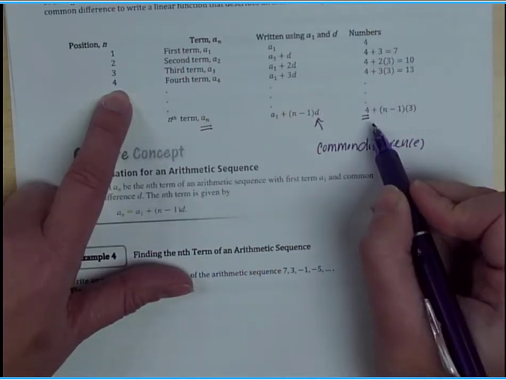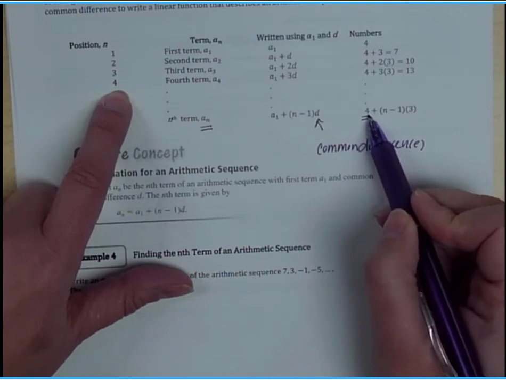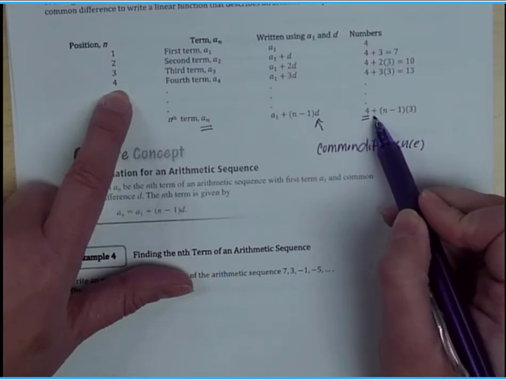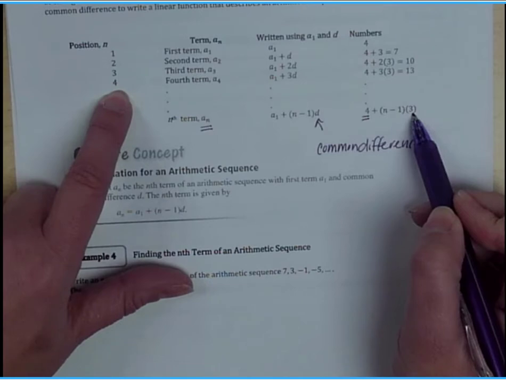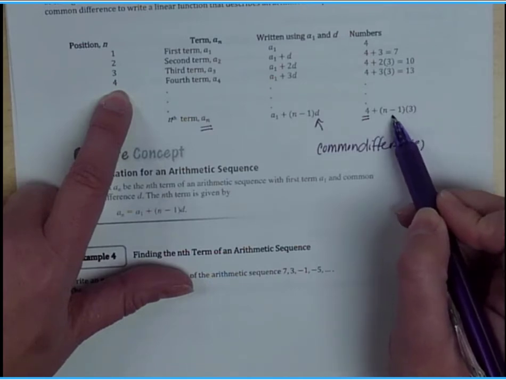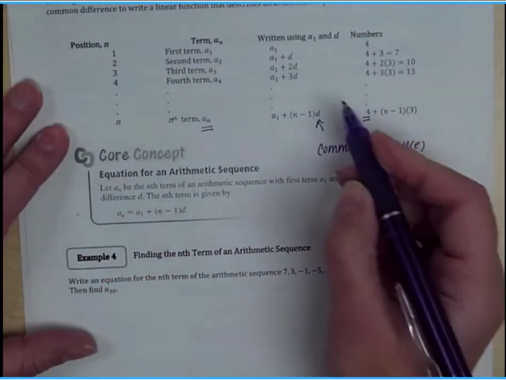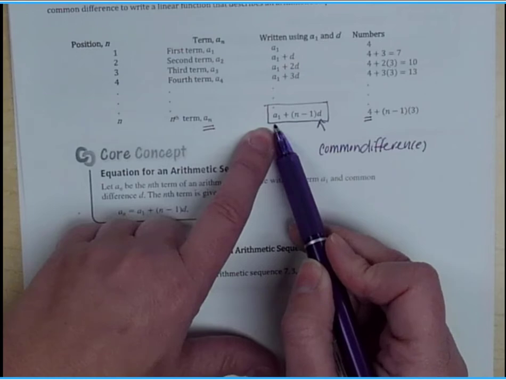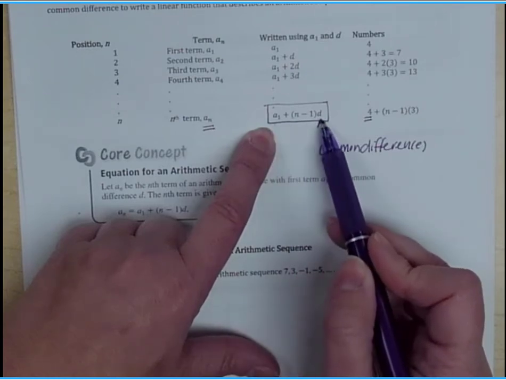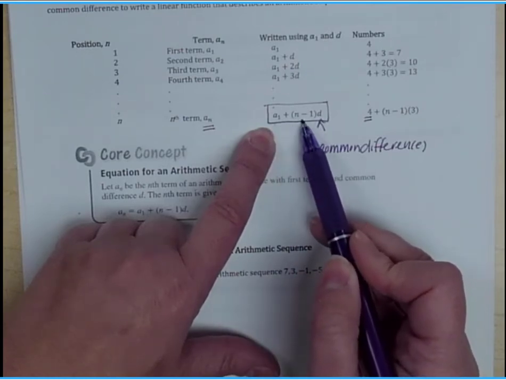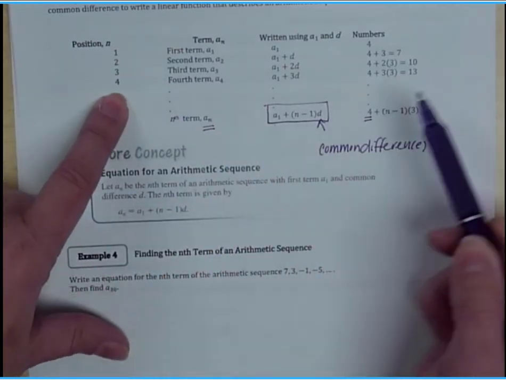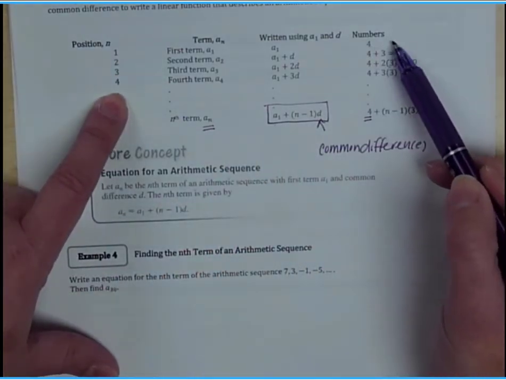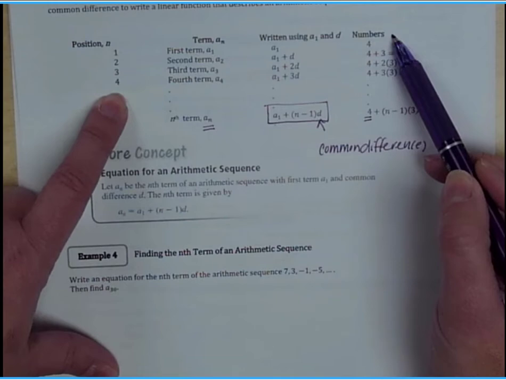So when I do that, I end up with the first term plus the common difference times 1 less than the term number. I know that sounds a little bit complicated, so let's break it down one more time. This is our first term, our common difference, and this is always 1 less than that term number, because if you remember, our first one, we didn't add anything to it.